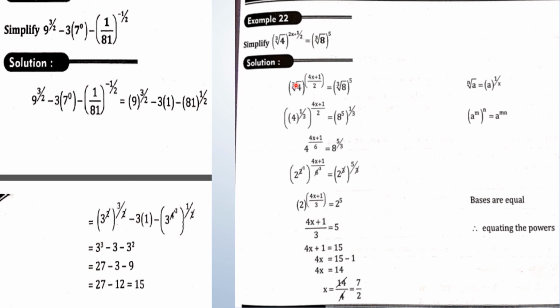So whenever you have these type of problems, in the power itself it is a plus. Whenever you have this addition symbol, take the LCM. 2 is the LCM. 2 twos are 4, so 4x plus 1 divided by 2. Here you will write the same thing, and here also you will write the same thing.